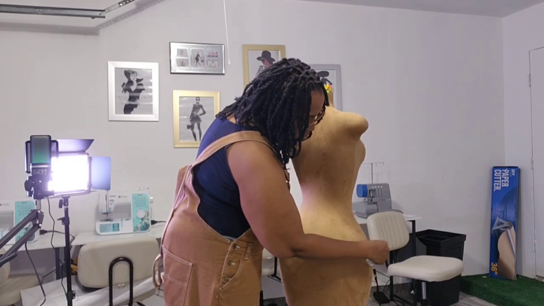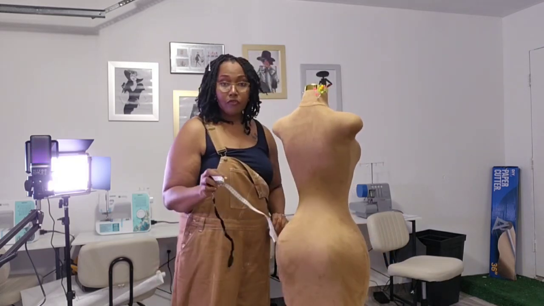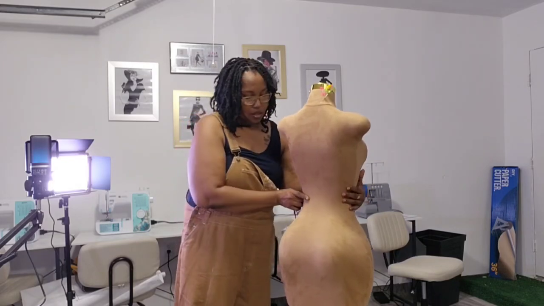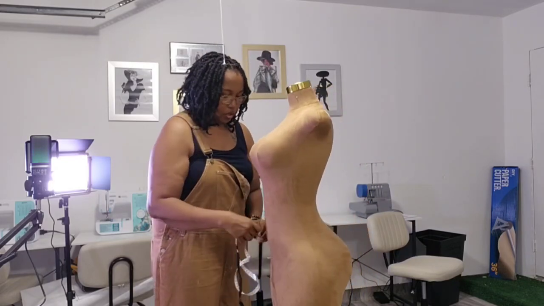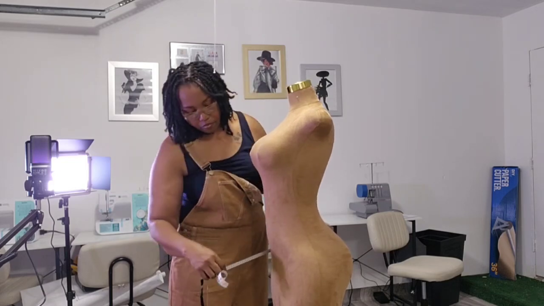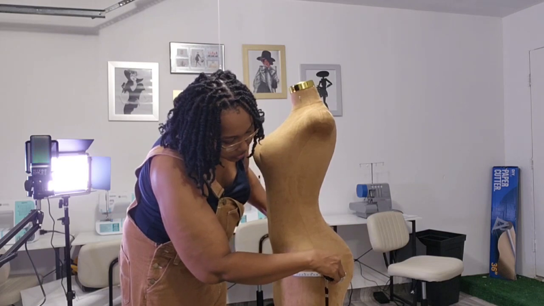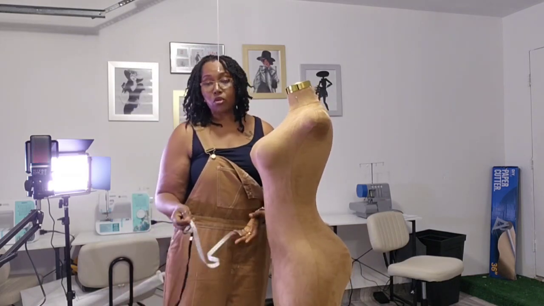This Annie has a big bum, you know, so we have about 22 for the hip back, and for the hip front, place it the same from the side to the other side, and we have 20, so like 20 plus 1.